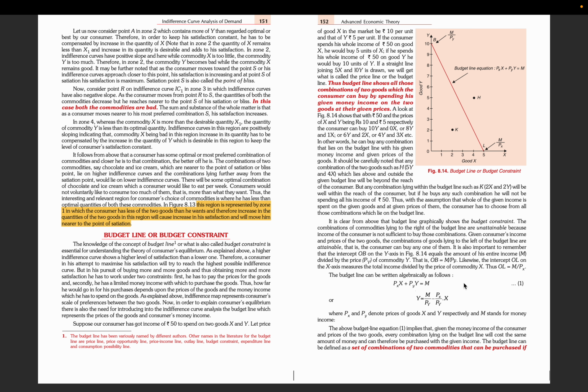So basically M by PY, okay, that's going to be equal to OB. Likewise, the intercept OL on the x-axis measures the total income divided by the price of commodity X. Thus, OL is equal to M, which is the entire money income divided by the price of good X.